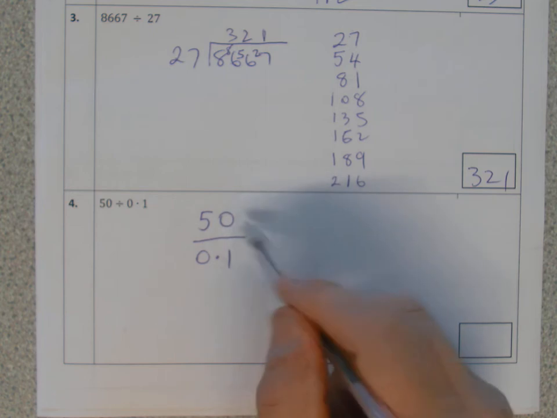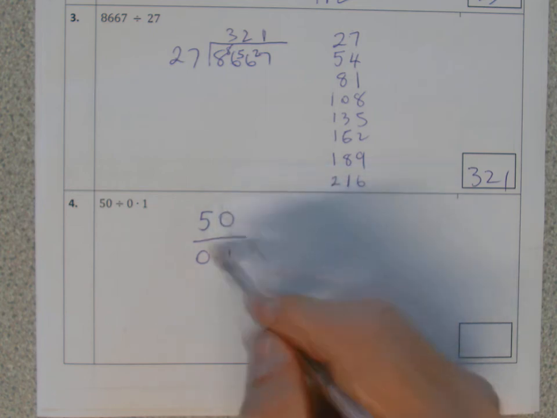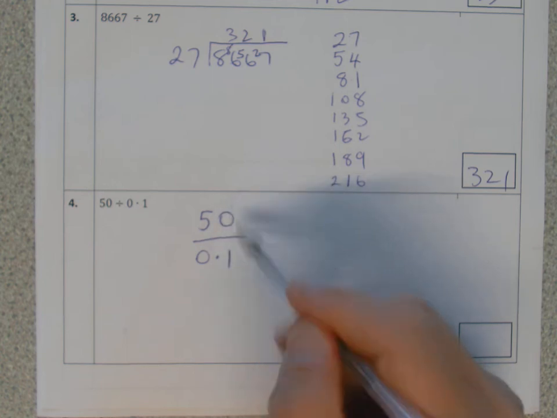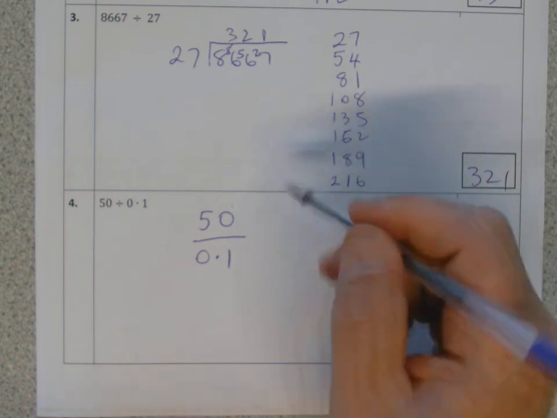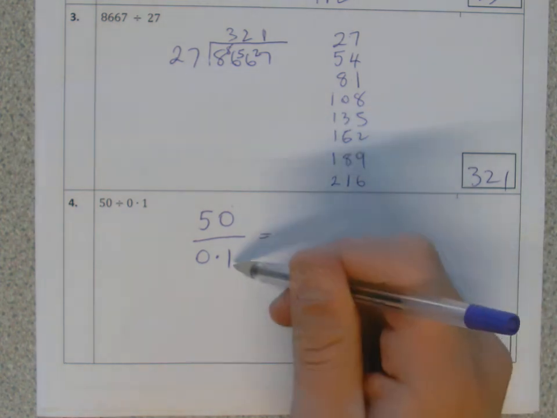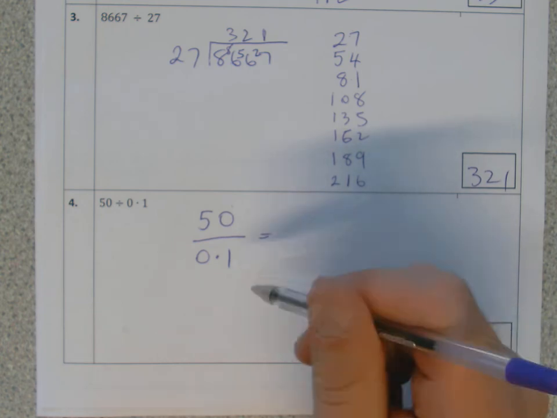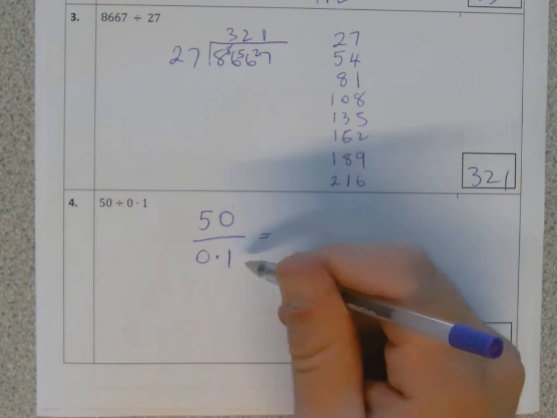If you've been told that you're not allowed to do it, well, you're not allowed to have your answer left like this, okay? But what you can do, you are allowed to write as a fraction, so long as now we actually change this. If we think about it, here, we could change 0.1 into a whole number, yeah? So we've written 50 over 0.1.